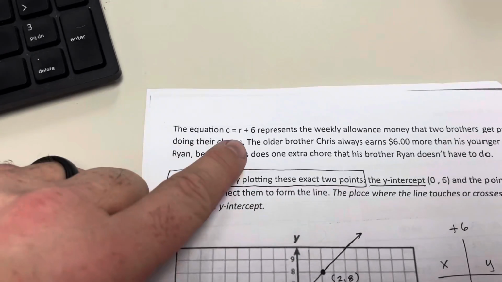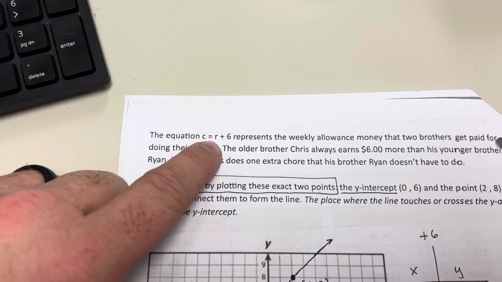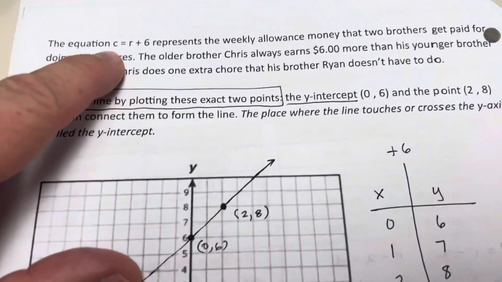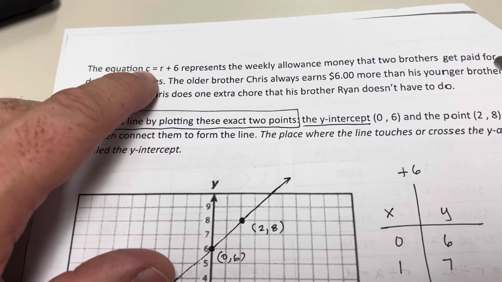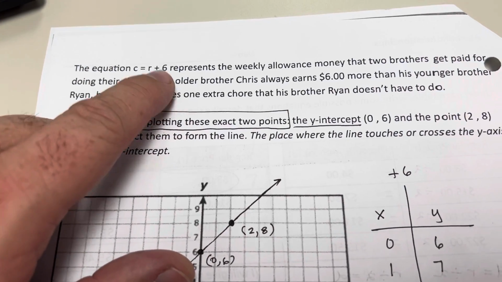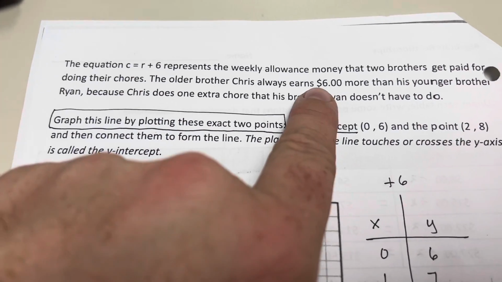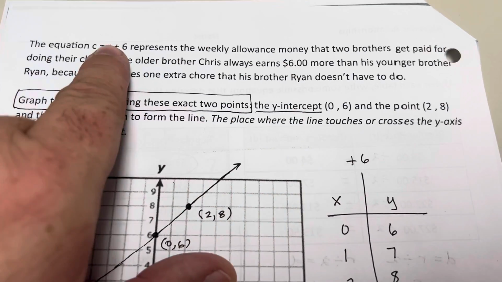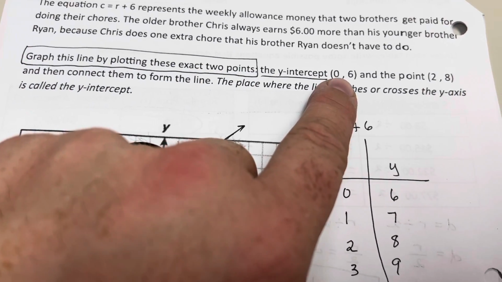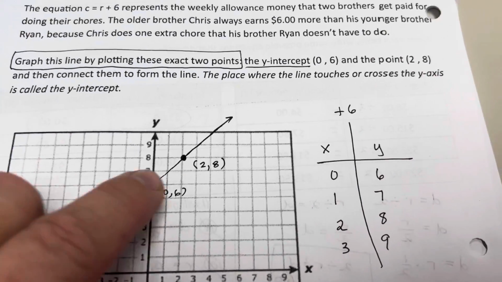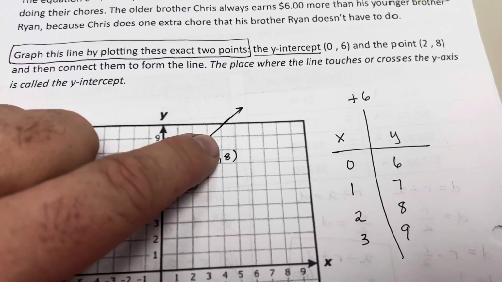This is a relationship that's adding 6. So you've got a guy named Chris, and it's saying that Chris's total is equal to Ryan's total plus 6. So Chris is always going to earn $6 more because of this equation. And it says graph these exact 2 points: 0, 6, which you see is graphed here, and 2, 8, which is graphed here.